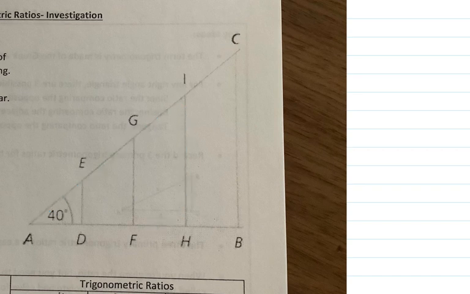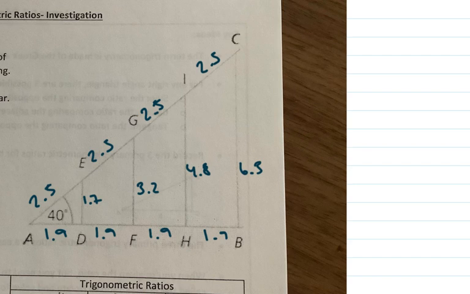All right, so now that you've measured, I'll fill in my measurements here. You probably noticed that the top small lines are all 2.5 centimeters and the bottom small lines are all 1.9, and then the vertical ones are varying lengths.